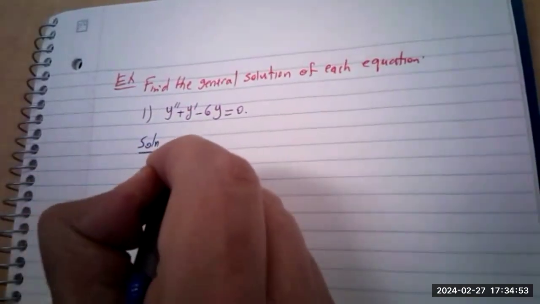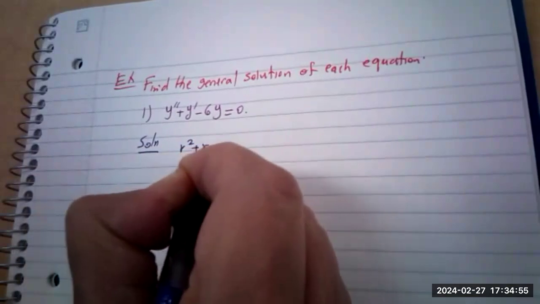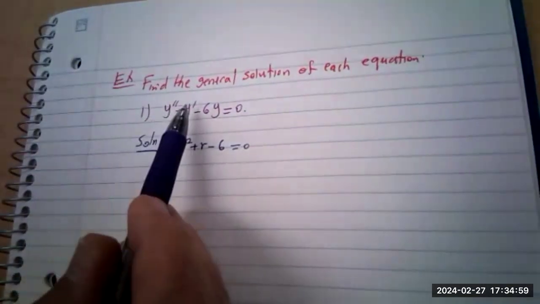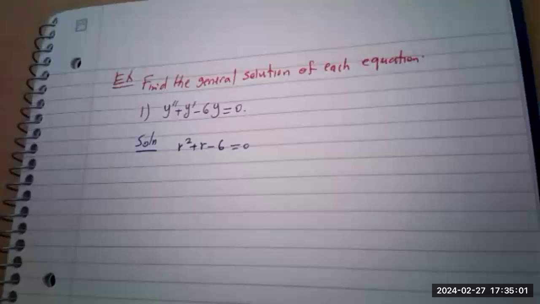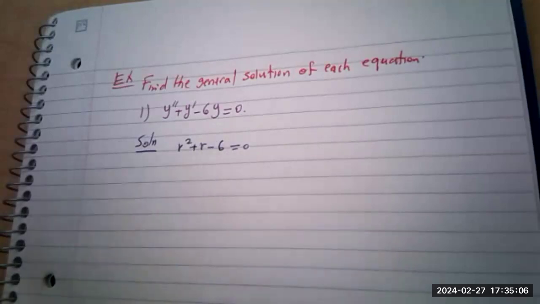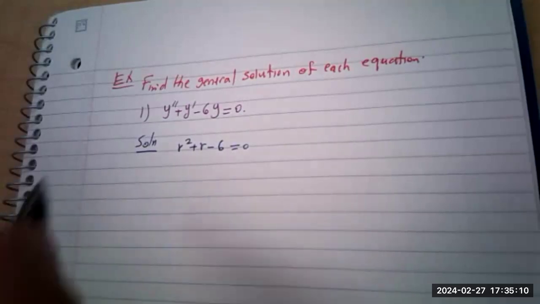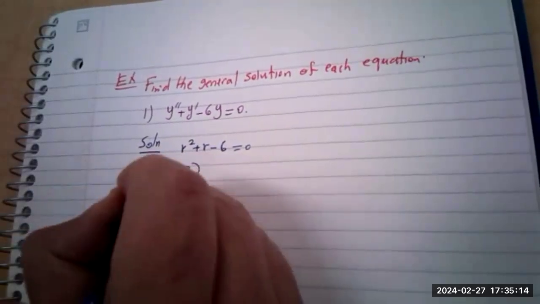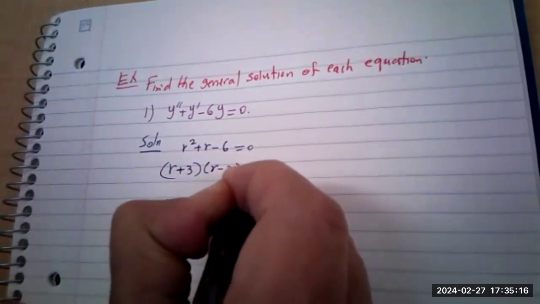r squared plus r minus 6 equal to 0. You see, the order of the derivative is like the power of r. So the second order is r squared, the first is r, and the zeroth is 6r to the 0, which is just 6. Solve the equation by factoring. So that gives you r plus 3 times r minus 2 equal to 0.